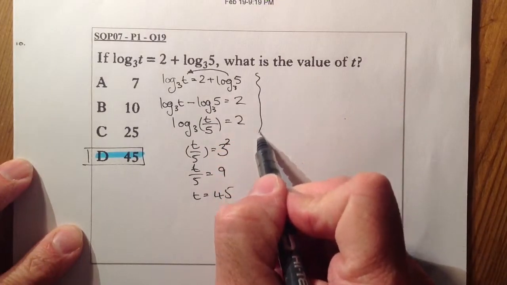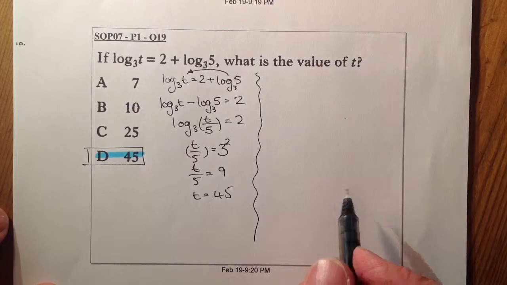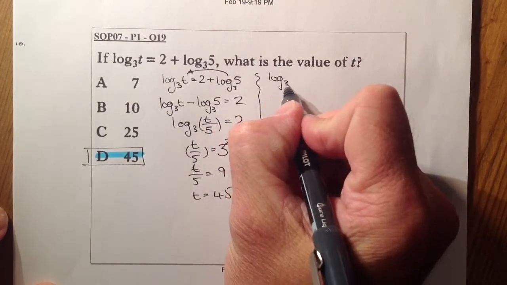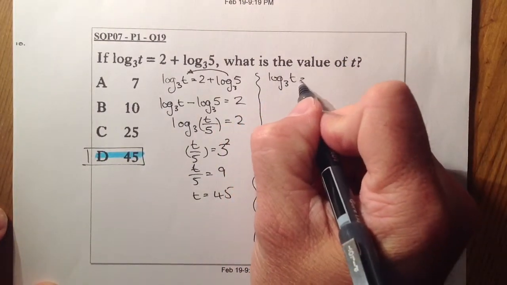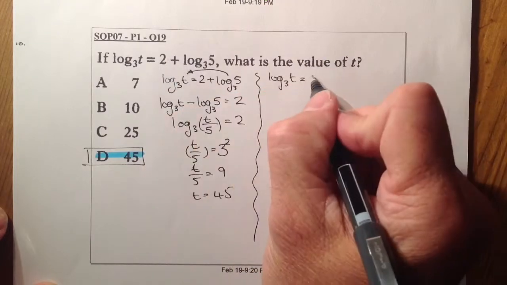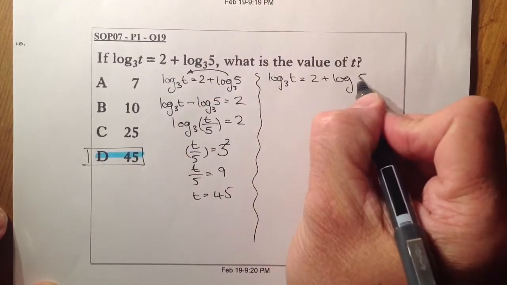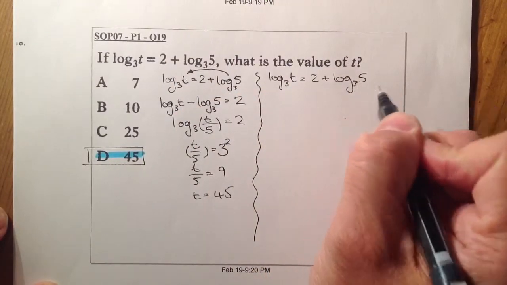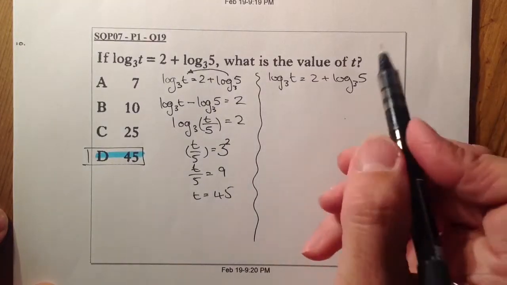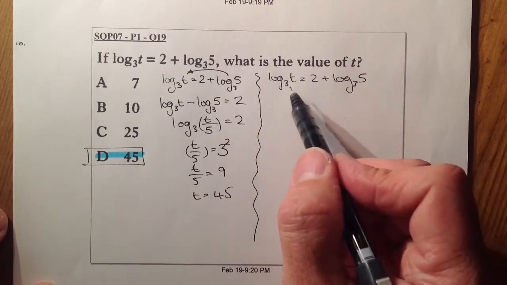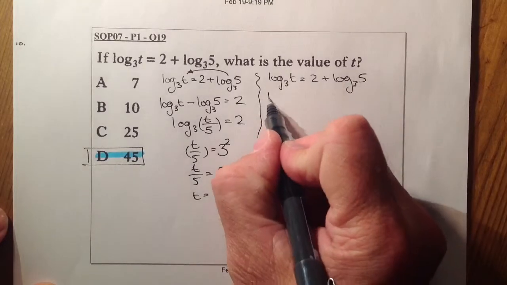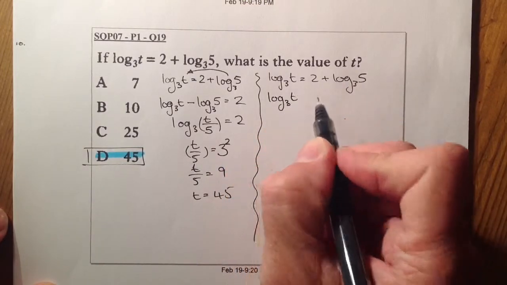Let's look at it another way, and one way that you might have been taught. So let's go for this one here. It's equal to 2 plus log 5, and it's base 3. Right, so the first thing I'm going to do is convert everything to log to the base 3. So I've already got this to base 3.